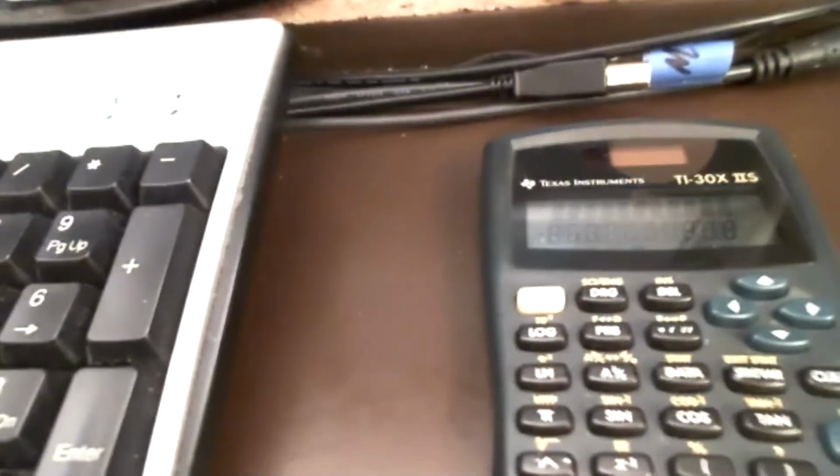here's your scientific calculator. First of all, I'm going to turn it on. And you'll notice right here, well, you can't see it, at the bottom, it says SCI. And that means it's in scientific notation. But what if yours is not? How do you do that?